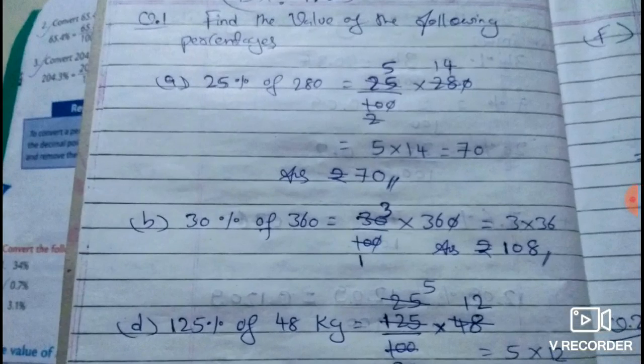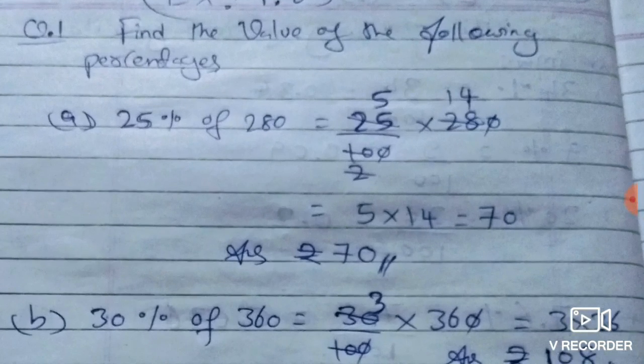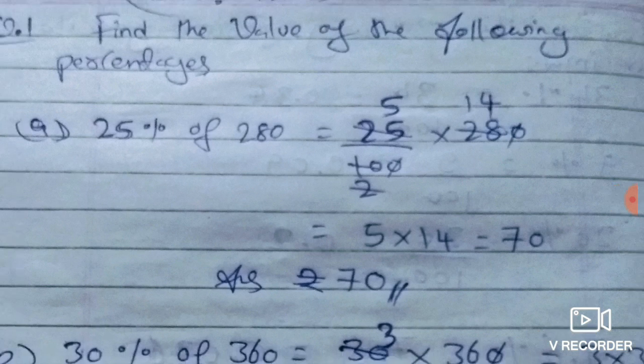Next, 1.6. In this exercise we'll learn something new. First question is to find the value of the following percentage. The amount is given, 280, and here we are finding 25% of this particular amount. So we know the percentage, but we don't know the percentage of this particular amount.